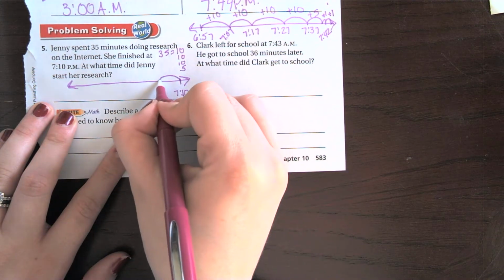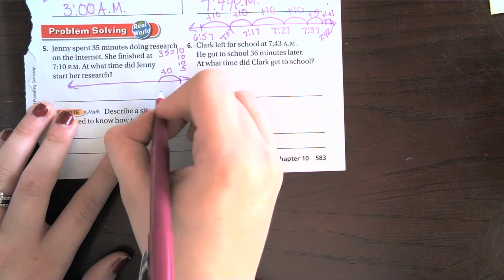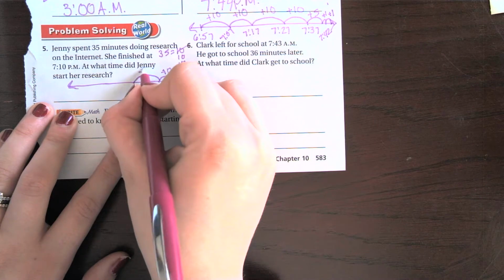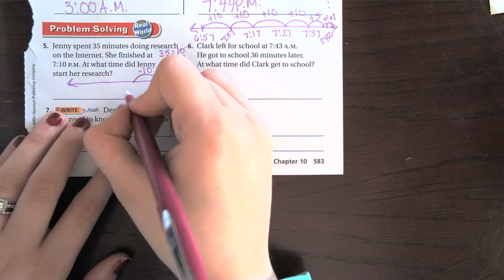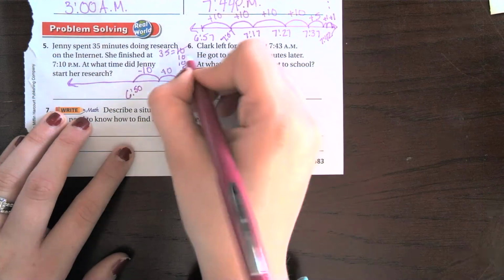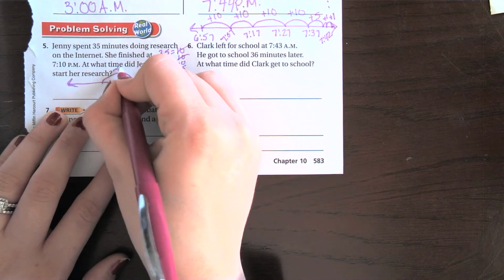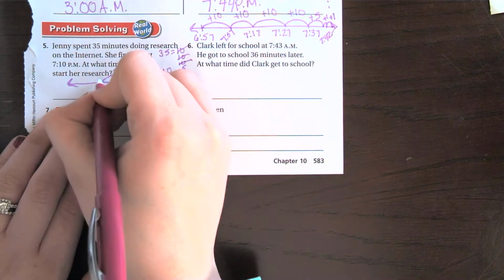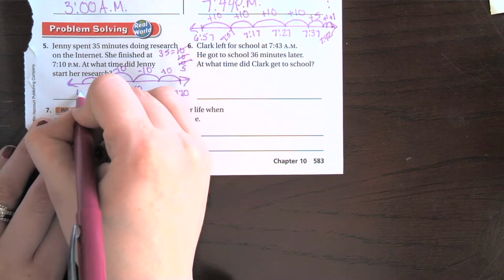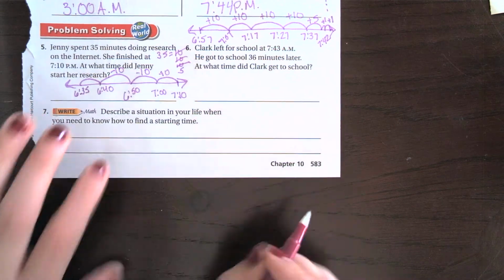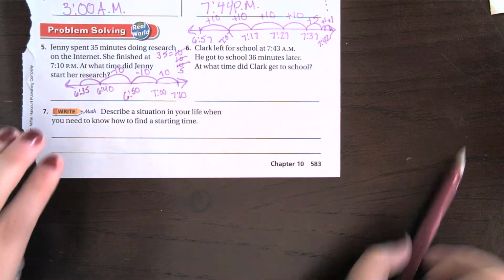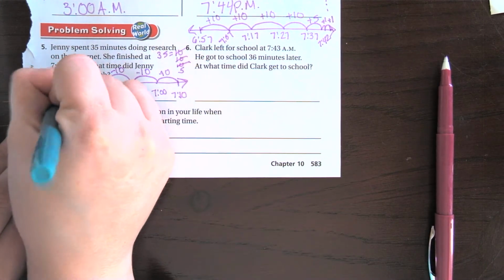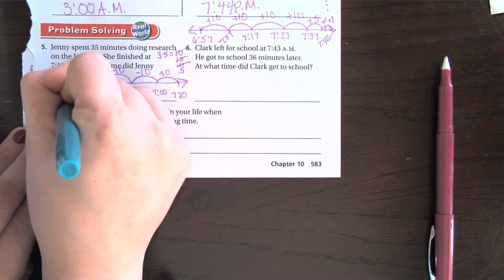So I'm going to count back. So minus those 10 minutes would be 7 o'clock. Minus another 10 would be, it's the previous hour, so it's 6:50. Minus another 10 would be 6:40. And then minus a 5. 40 minus 5 would be 6:35. So what time did she start? She started at 6:35 and then it's p.m.